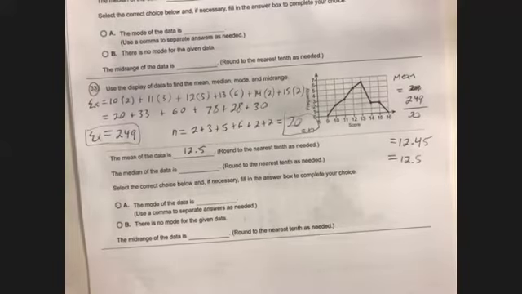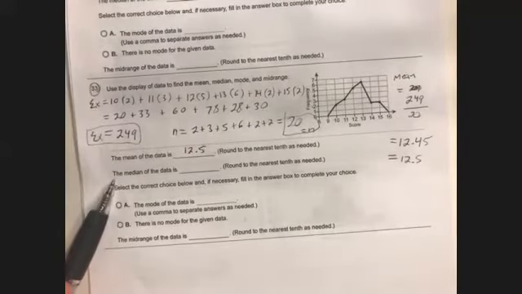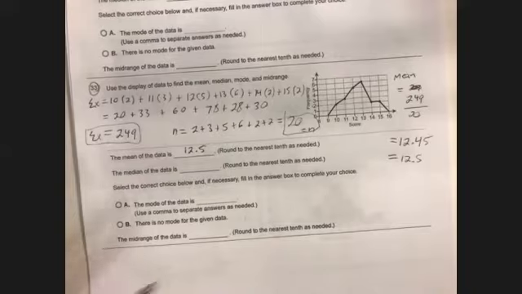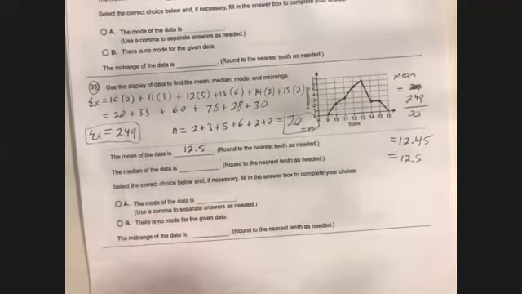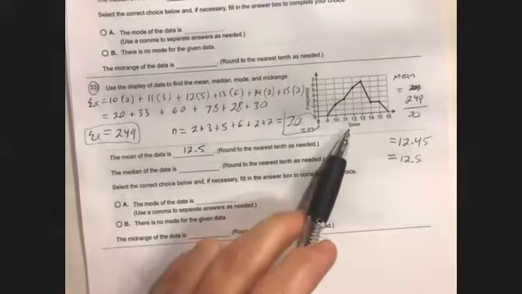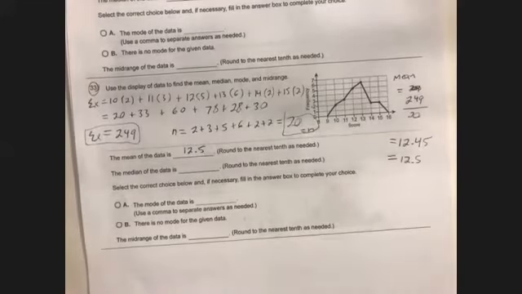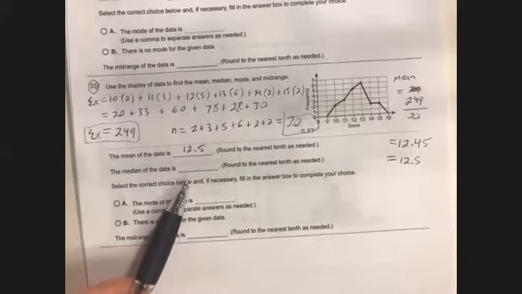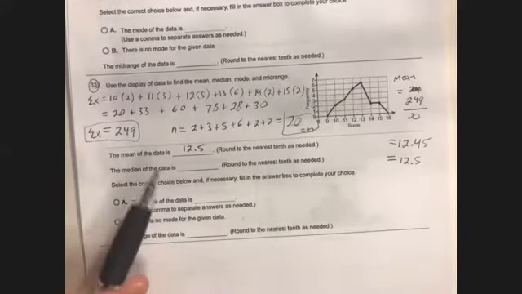Now, the median is the middle of the scores. Let's see what happens. That was the mean. Now I'm going to do the median.